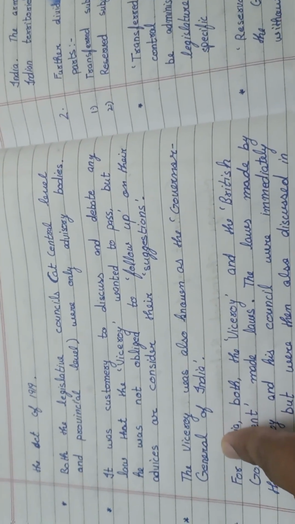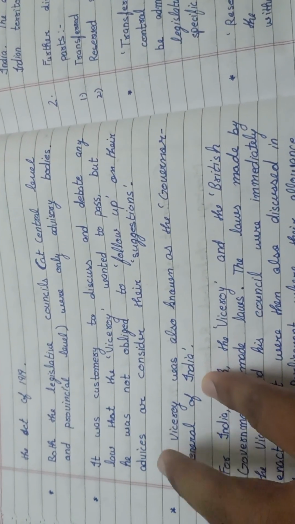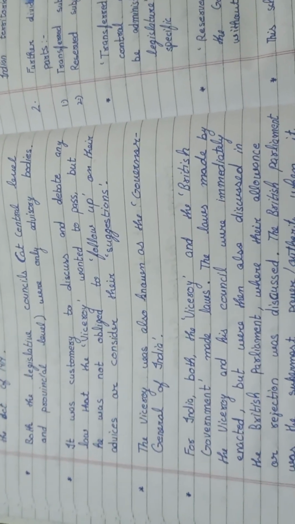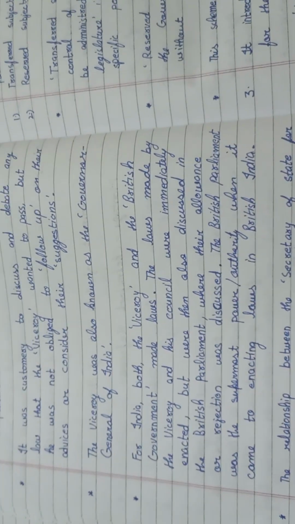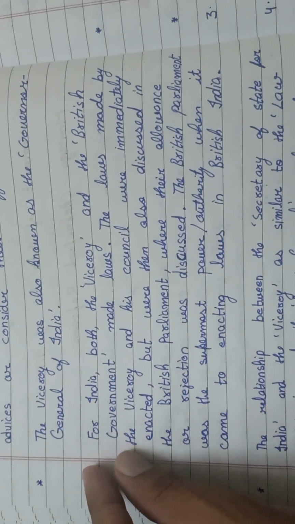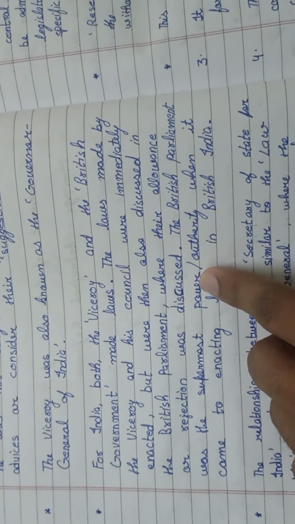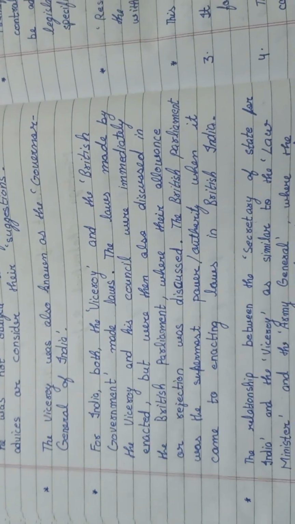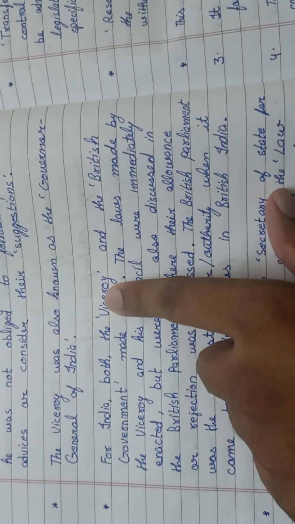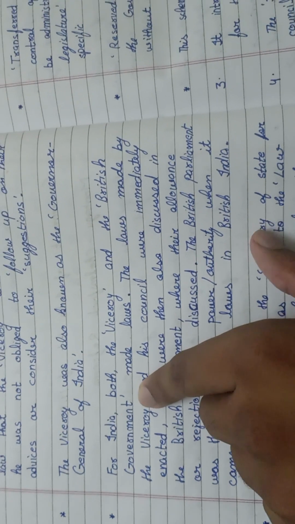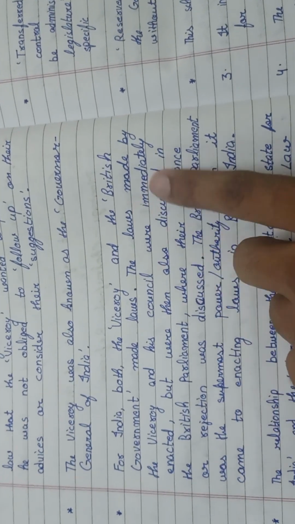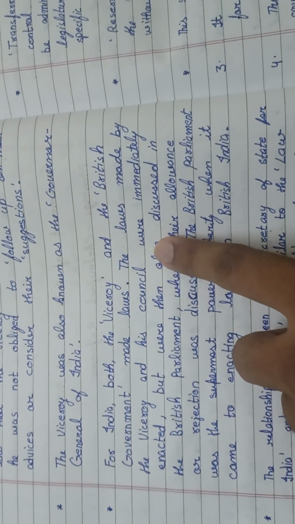The viceroy was also known as the Governor General of India. Like I've said previously, you will find in many internet sources or some old books that the viceroy is referred to as the Governor General of India. It would not be wrong to say so. Now, a big HP to you, I think. For the Indian subcontinent, both the Viceroy and the British government made laws and could make laws. Alright.